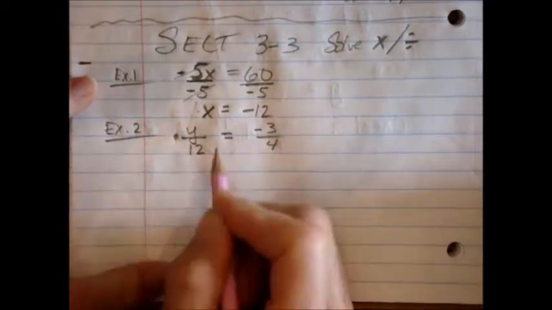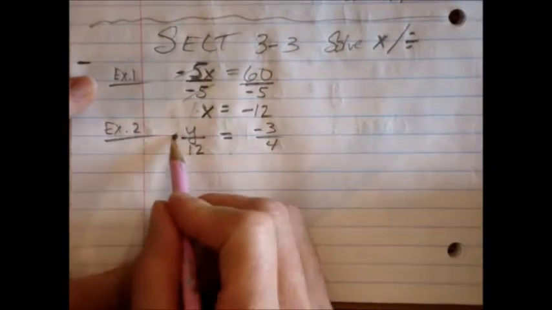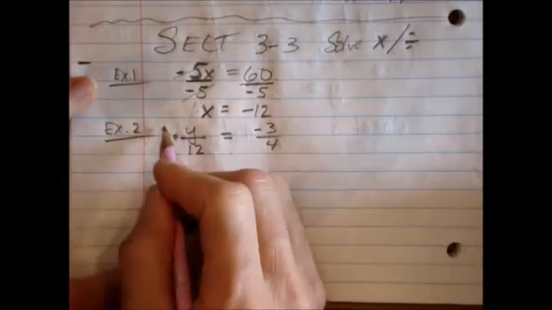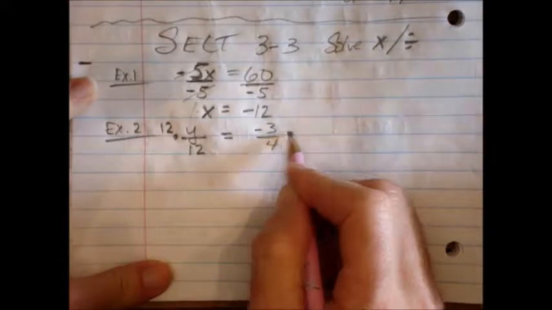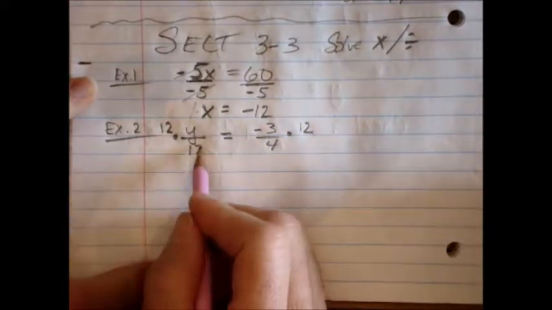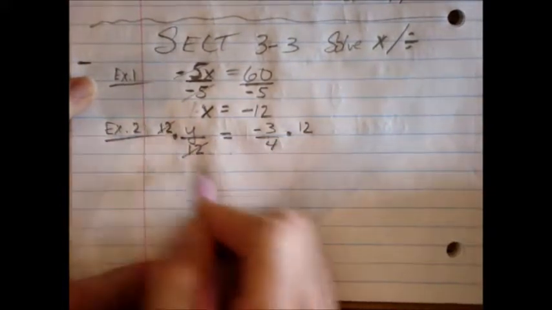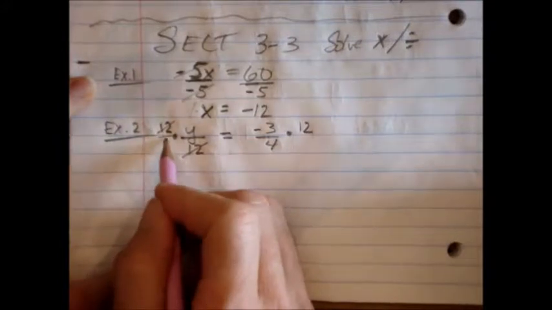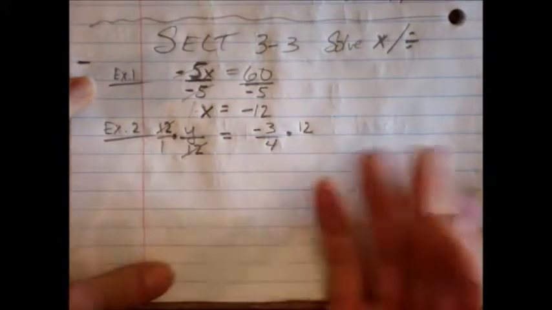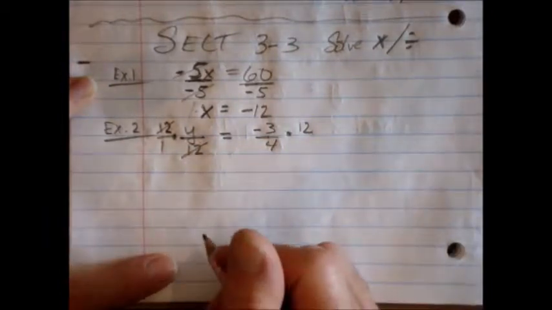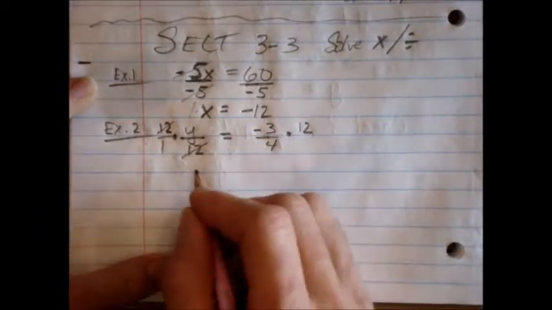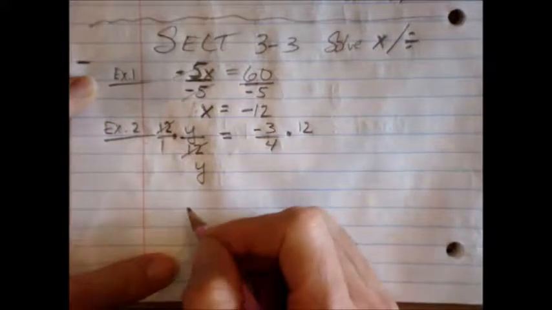So you're going to multiply, put a little dot for multiply, both sides by 12. Times 12, times 12, the 12s cancel. If you want to put this over 1, you certainly may, but it doesn't really matter. Y divided by 1, anything divided by 1 is itself, right? So you now have y by itself.